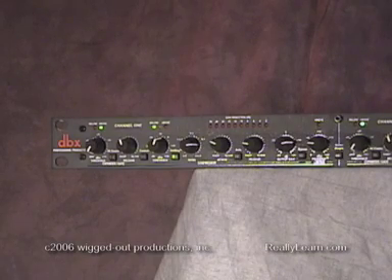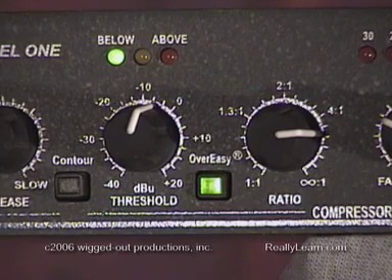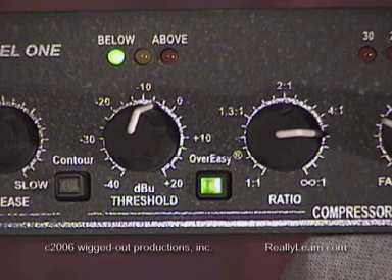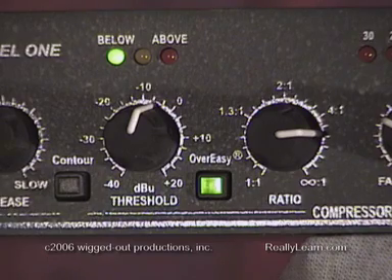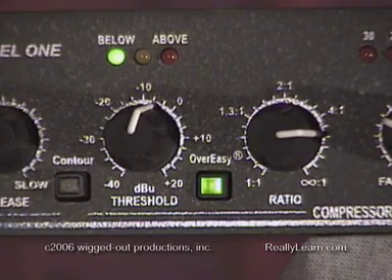The first control is the threshold. The threshold sets the input level, measured in decibels, where the compressor will begin its work. If the input level to the compressor is below the threshold setting, the compressor will do nothing. Once that input level is exceeded, the compressor will do what the other 4 controls tell it to do.